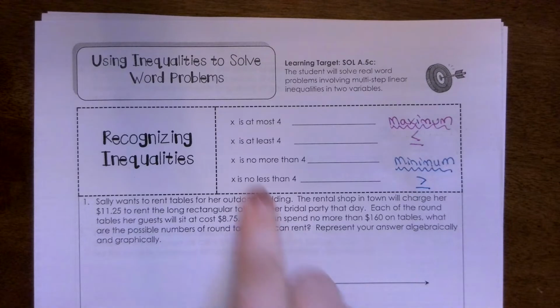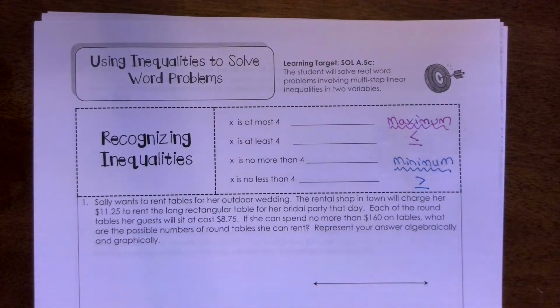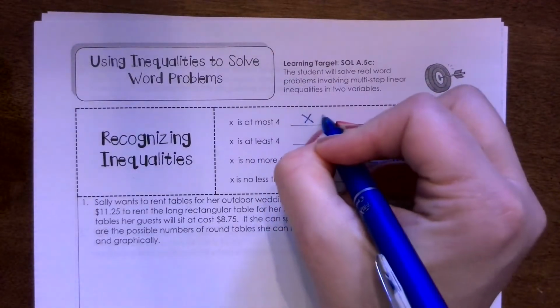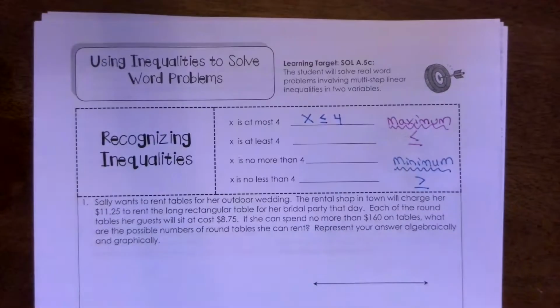So with that in mind, look at this. This is x is at most 4. So that means 4 is the maximum. It's the maximum, so x is going to be less than or equal to 4.